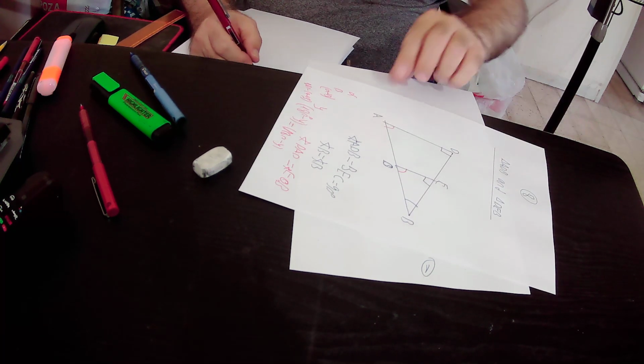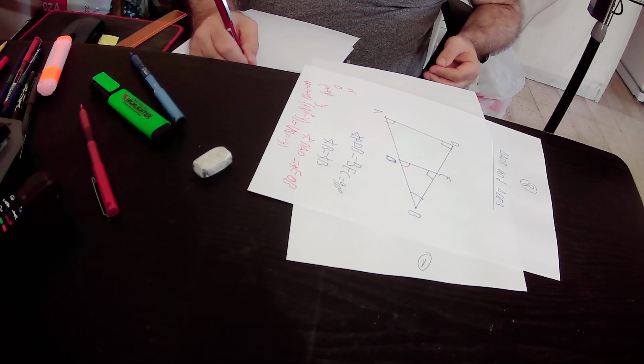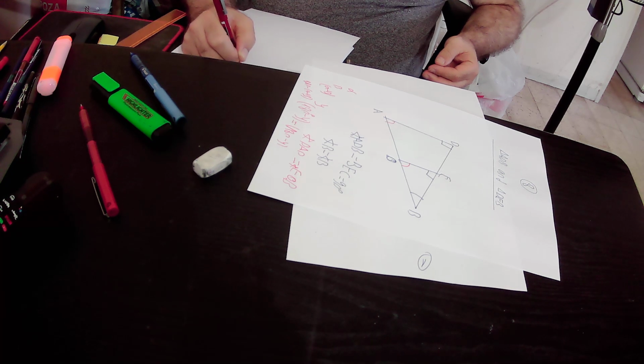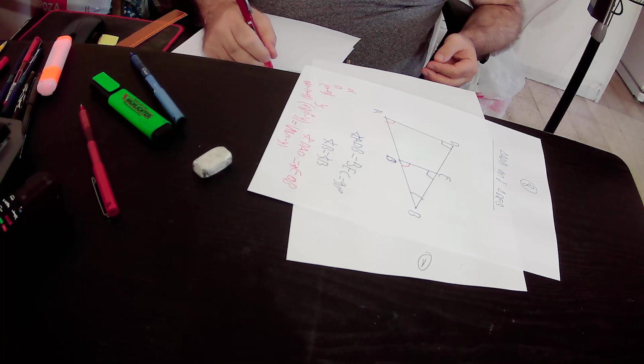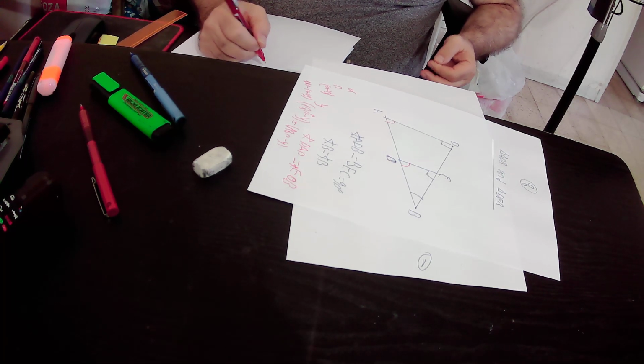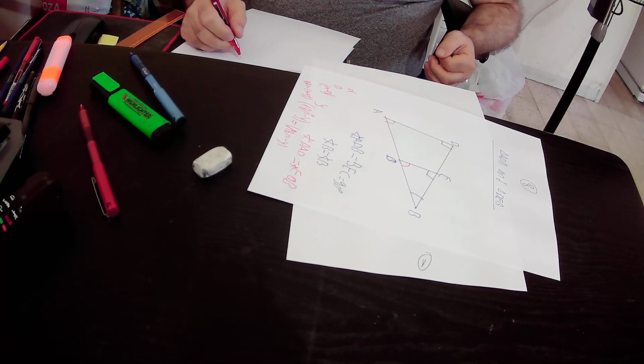Okay, triangle ADB is similar to triangle OEB according to angle similarity.